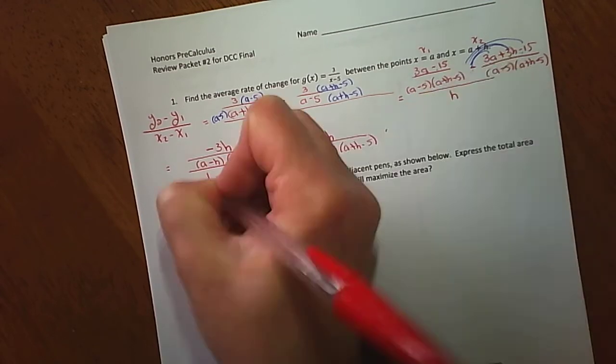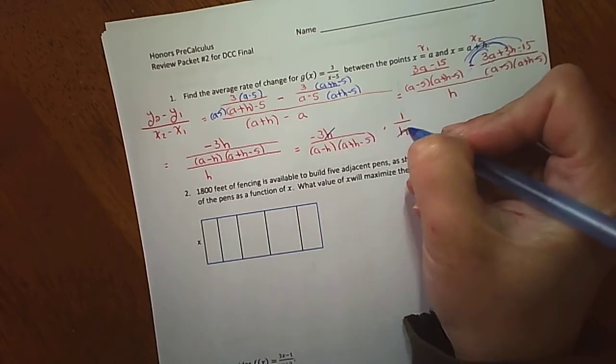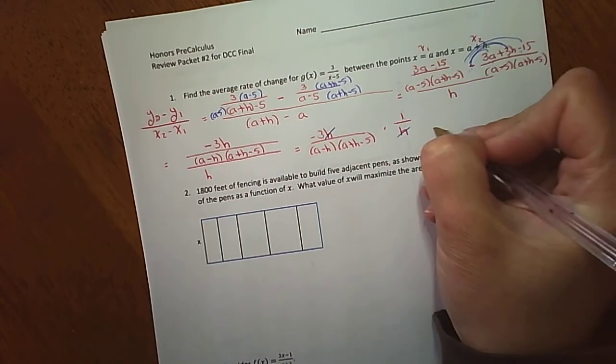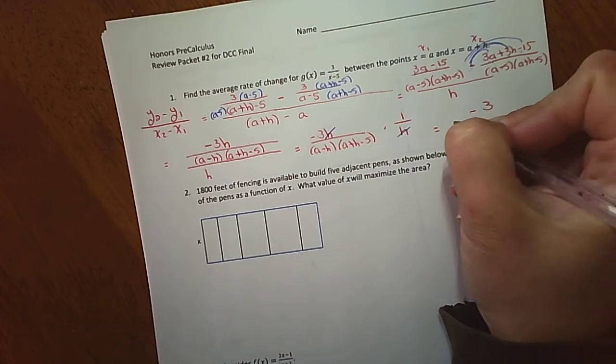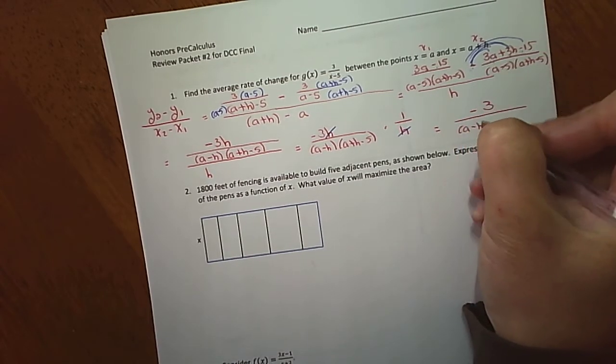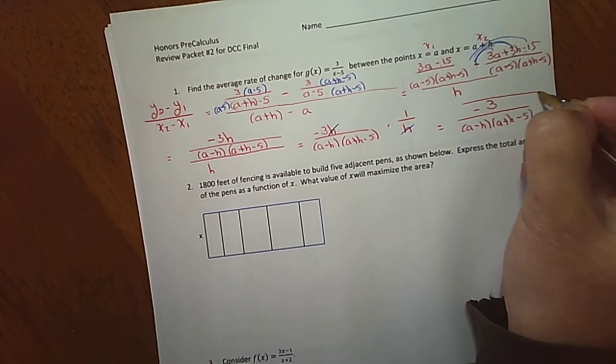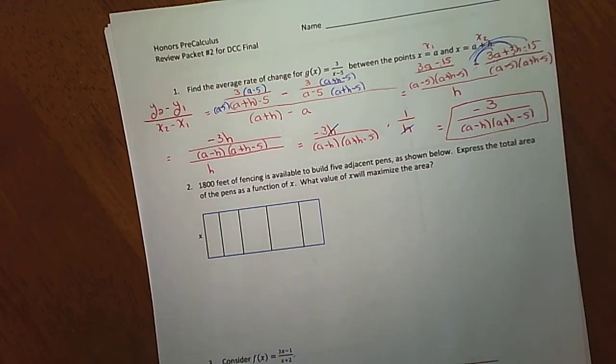Times flip over h. You just cancel, and I end up with negative 3 all over a minus 5, a plus h minus 5. So that is the answer to that one. All right, so that's number 1.